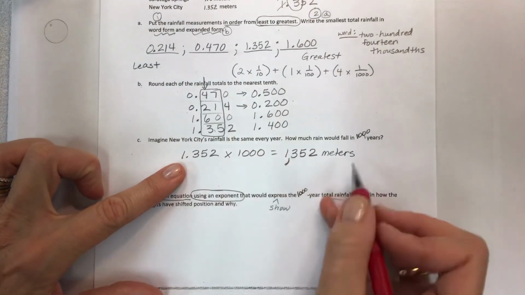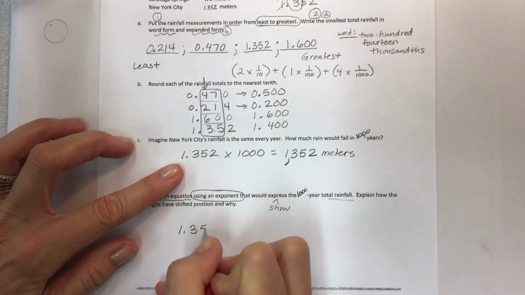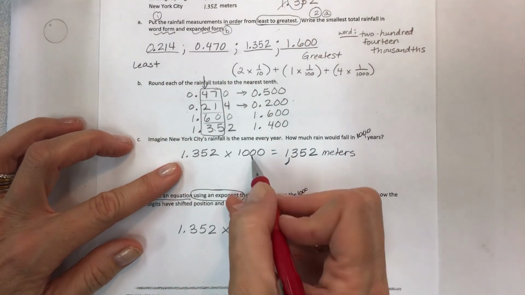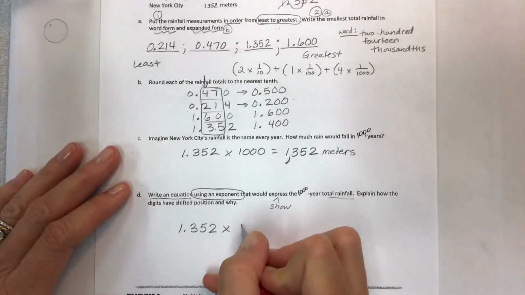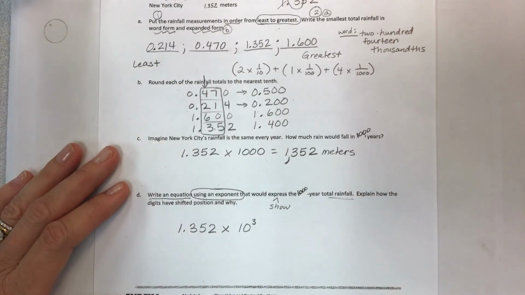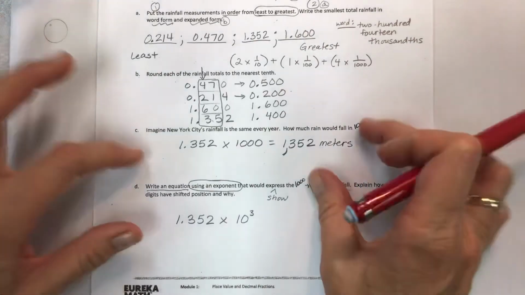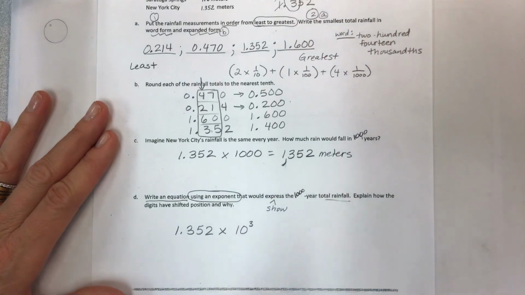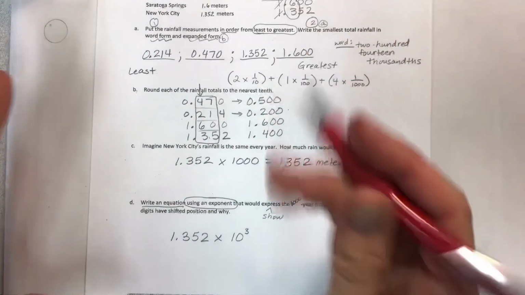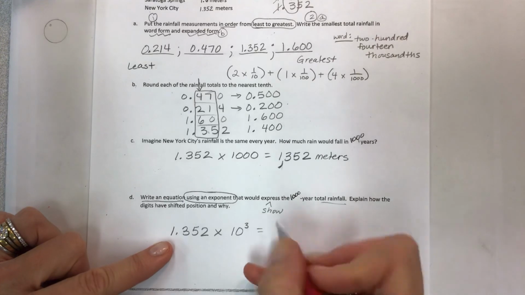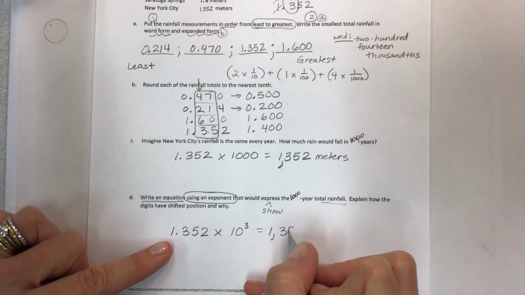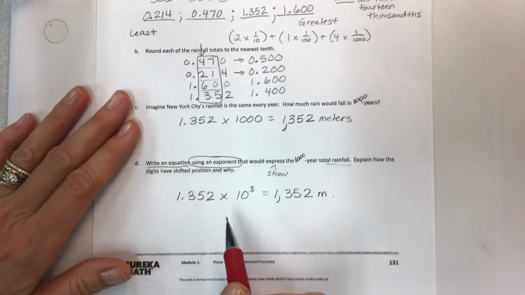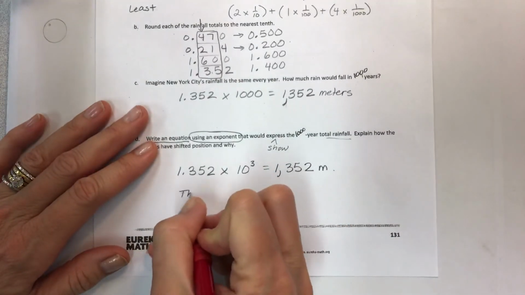So take this same equation, sort of, but instead of using the whole number, use the exponent. So what does 1,000 look like with an exponent? 10 cubed, okay? And remember, I've changed a lot of these things, so you can't use this on your test to copy. It's not going to be the same. You have to think about the numbers on the test. So this was going to give you the same answer, but we just have to explain how the digits have shifted position and why.